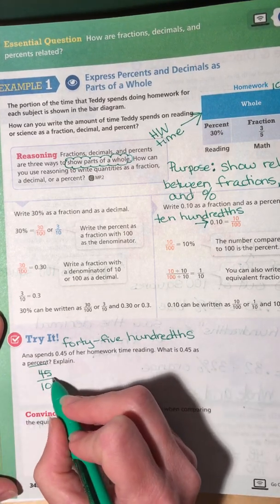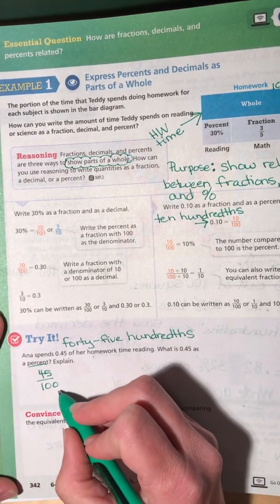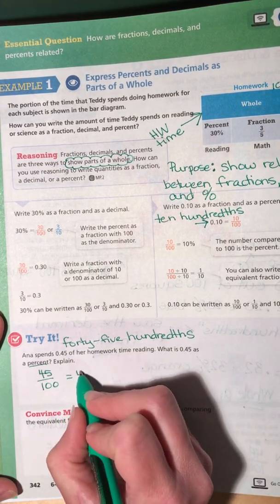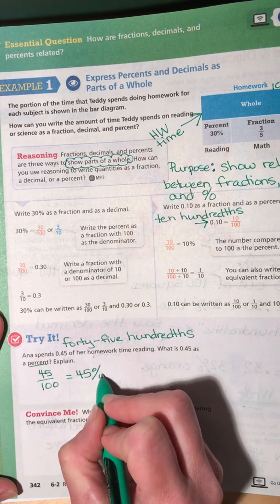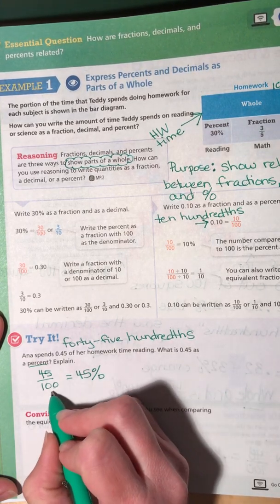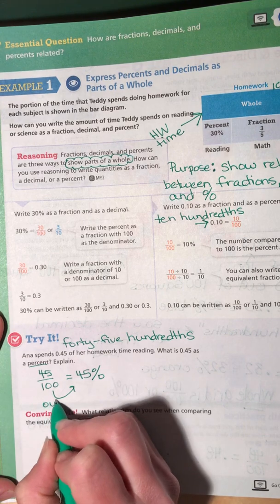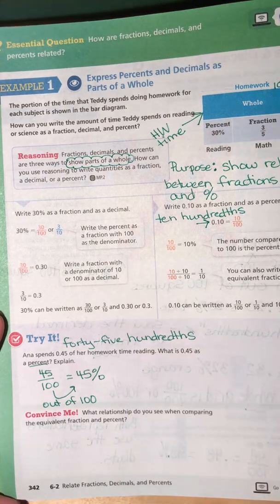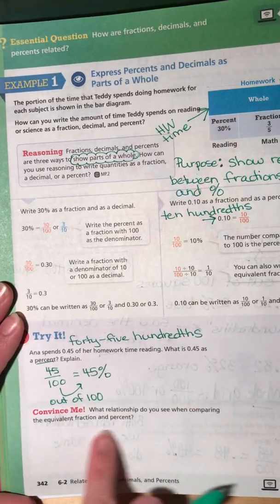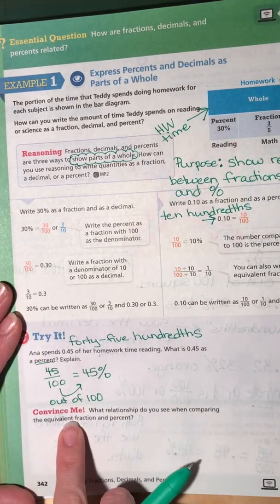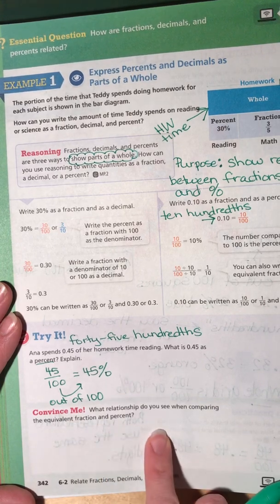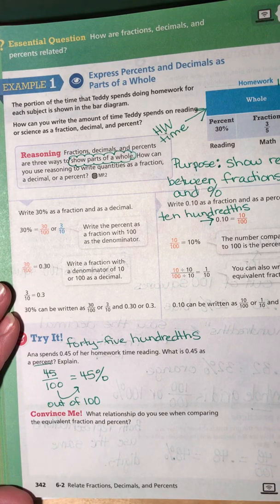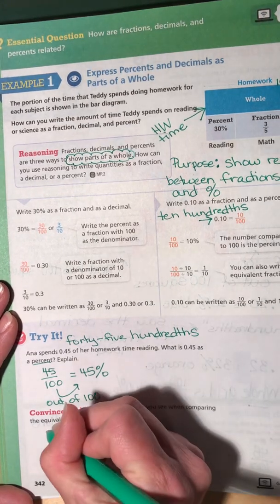Well, 45 out of 100, I have a denominator of 100 already, which means that this 45 is the percent. So when you think out of 100, straight to the percent. So what relationship do you see when you compare an equivalent fraction and a percent? What's happening is that when your denominator is 100, the numerator of the fraction is the same as the percent.